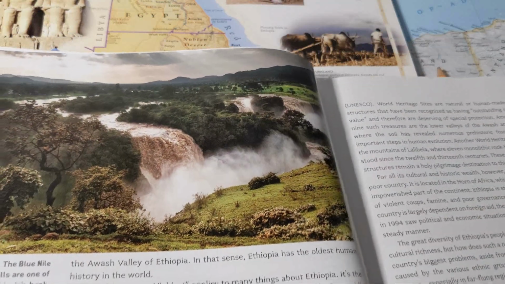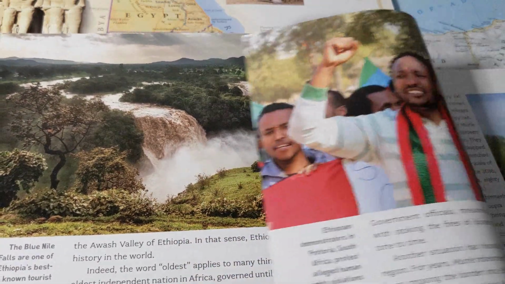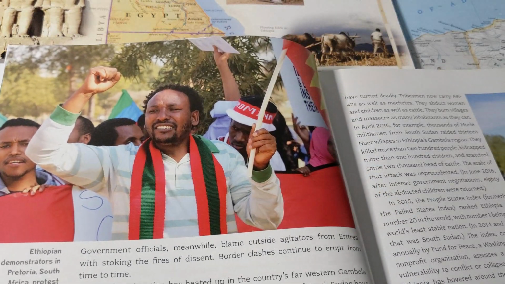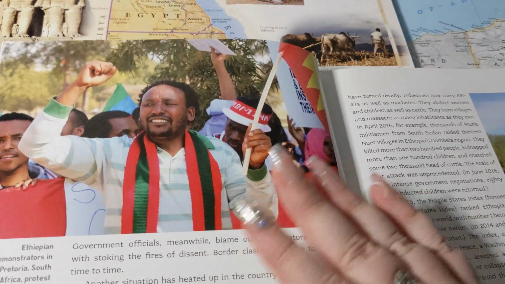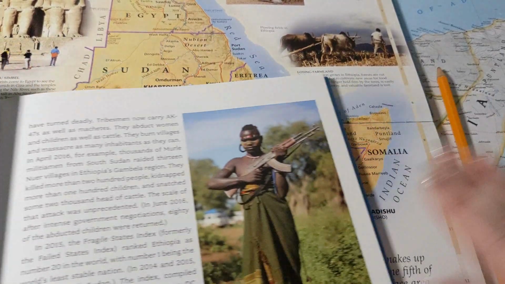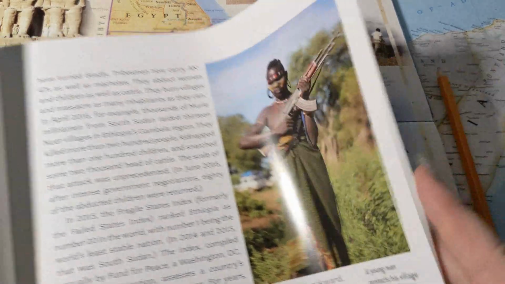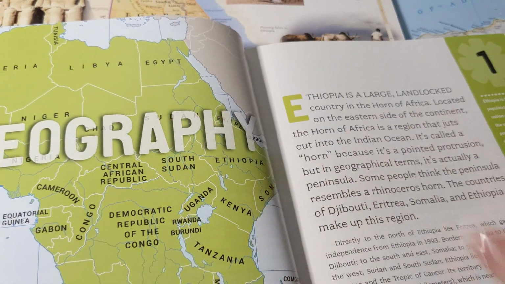Here's the Blue Nile River. You can see why they wanted to dam it. It's very powerful. This is in Pretoria. It says protesting against what's been happening in Ethiopia, all the ethnic violence. And speaking of ethnic violence, that's down in the Omo Valley, though, in the south. Nice little map of Africa. There's Ethiopia.